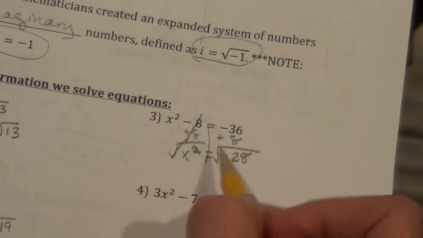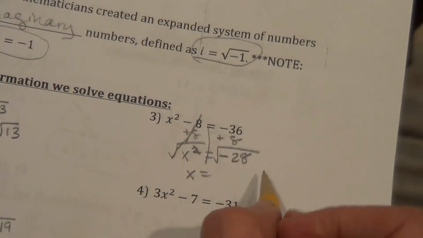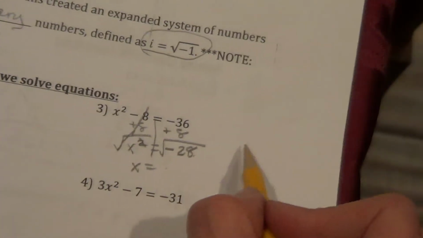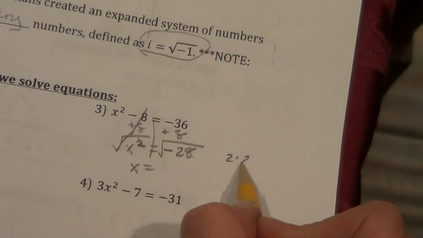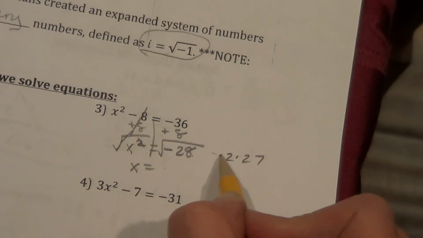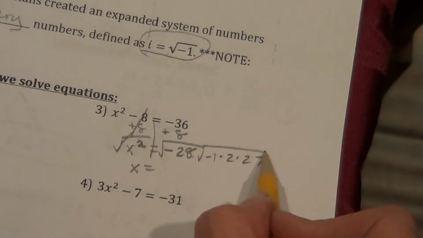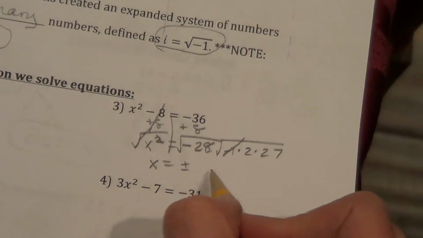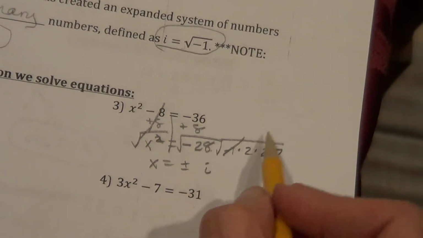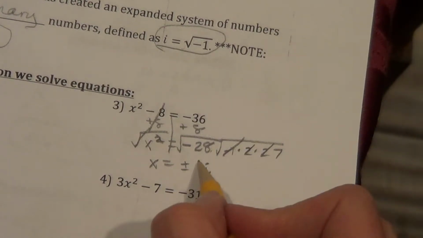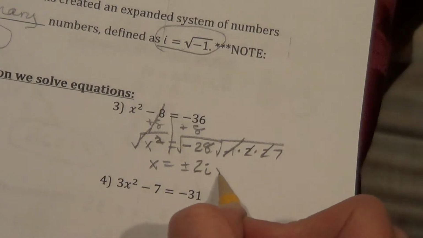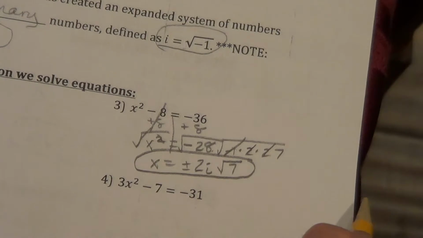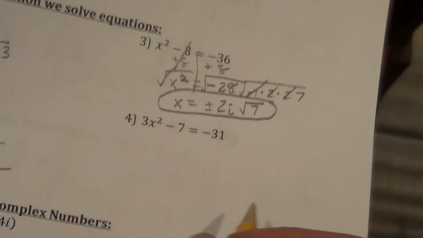That'll cancel out that square, and we have x equals radical 28, which is 2 times 2 times 7 times -1. We bring the -1 out front, so it's a plus or minus. We have the i. A 2 will also come out, write the 2 in front of the i, and then leave the radical 7 in. So plus or minus 2i radical 7.